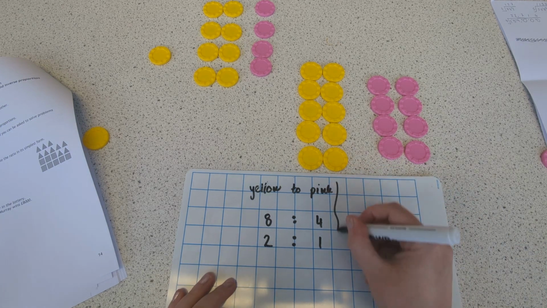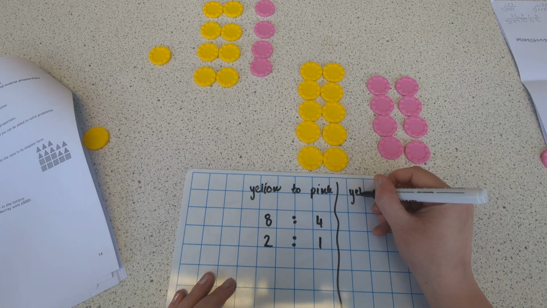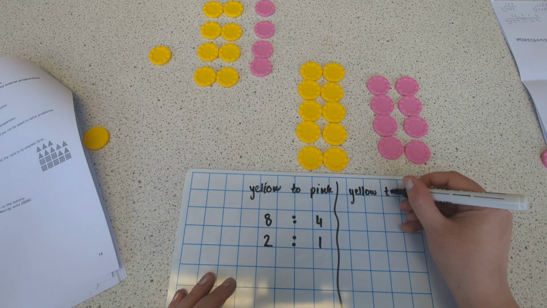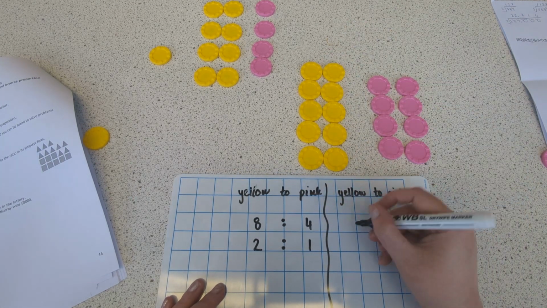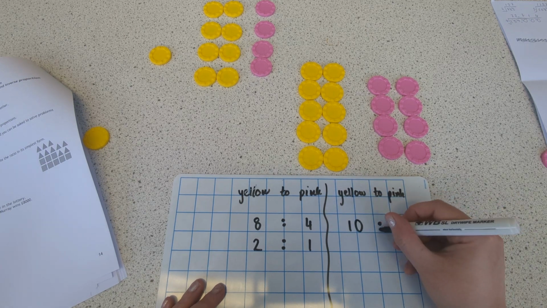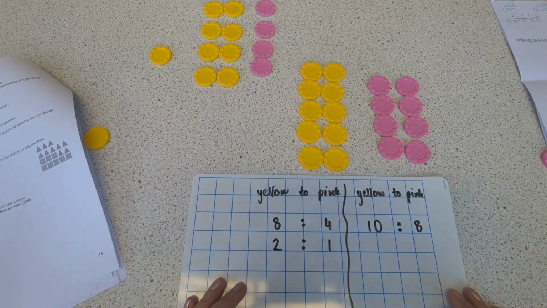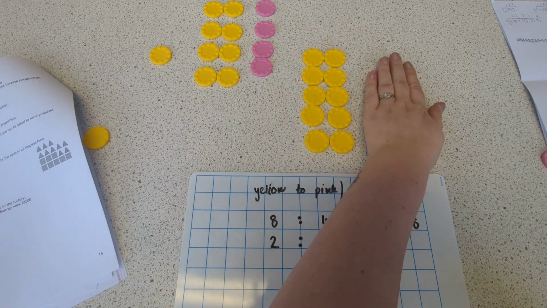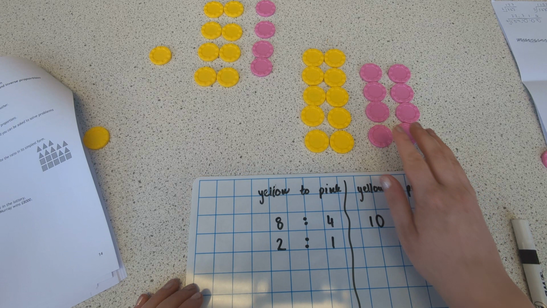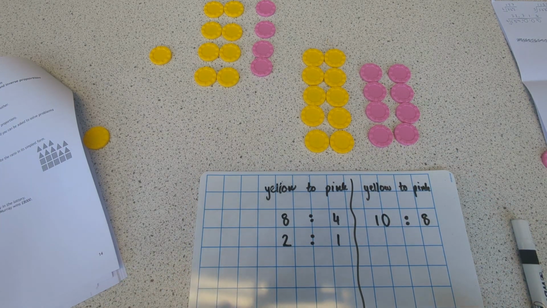So if I was asked again, just the ratio for yellow counters to pink counters, I would say, well, I've got 10 yellow counters and I have 8 pink counters. Okay, that's fine.